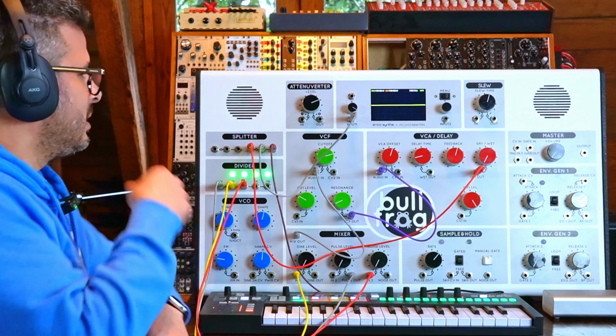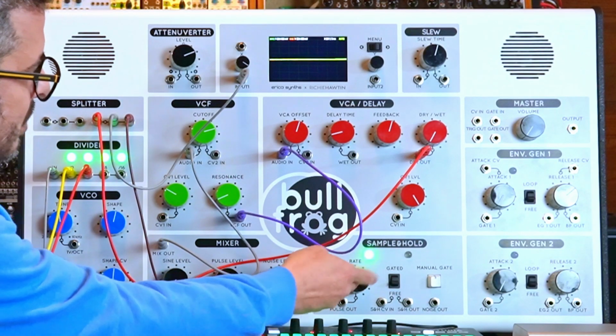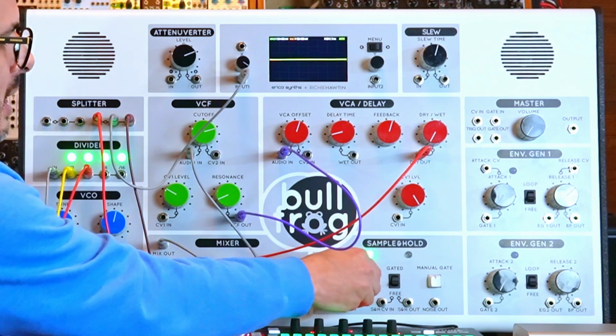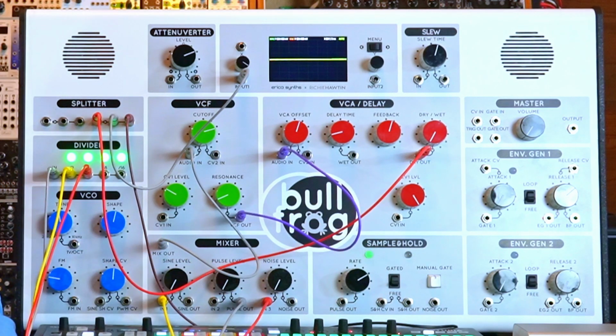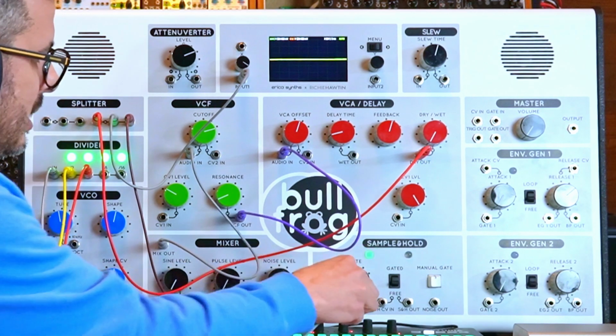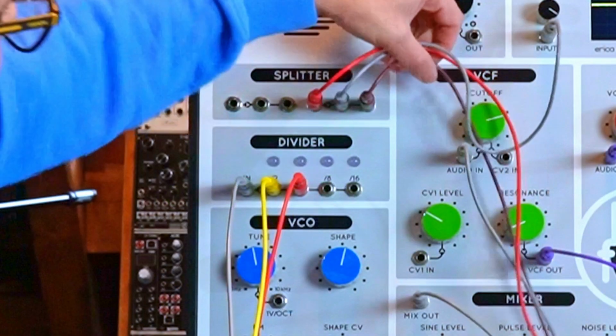So let's do something like that. We'll take the rate from the pulse output from the sample and hold here. We can always think of this rate knob in the sample and hold as a square wave LFO that's available for whatever we might need to use it for. So even if you don't use the rest of the sample and hold module, you can still use this as just a clock source, right? So let's take that pulse out right there.